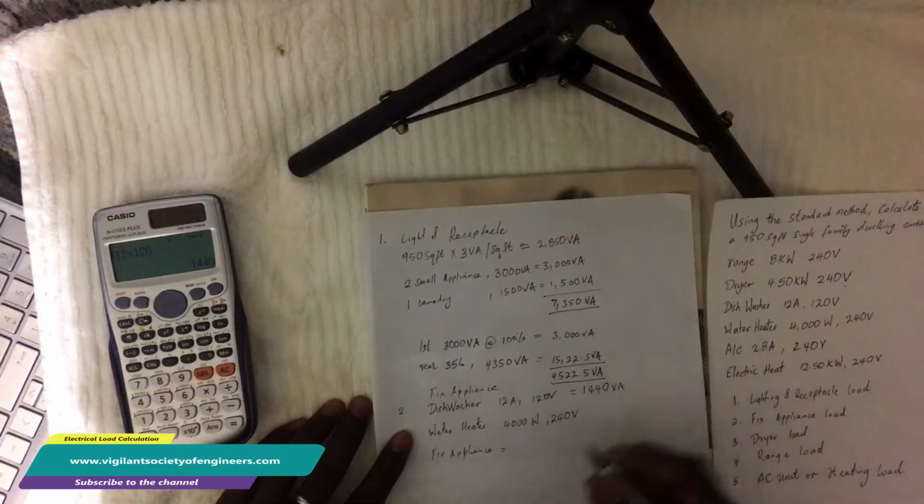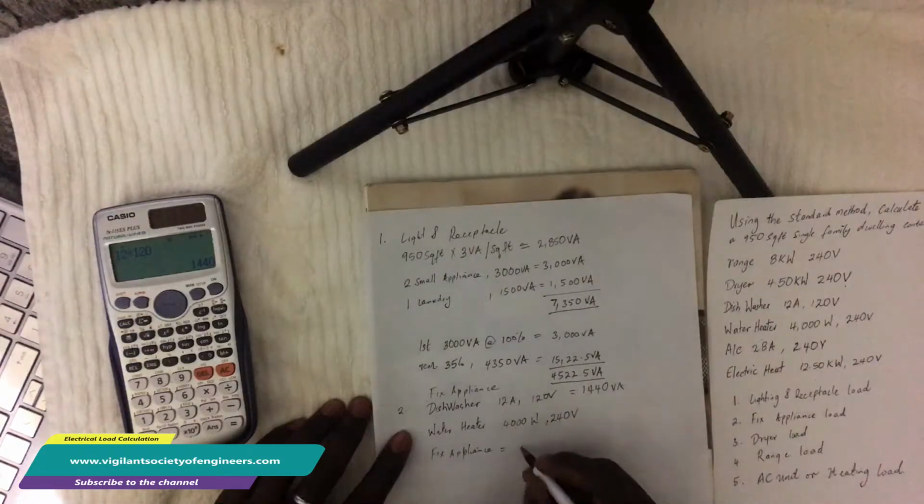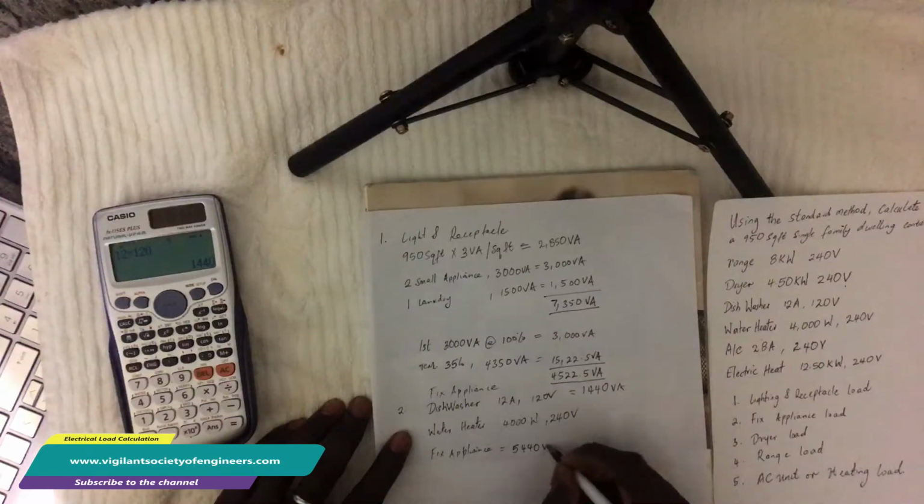So let's add that together, and both dishwasher and water heater would give us 5,440 VA.